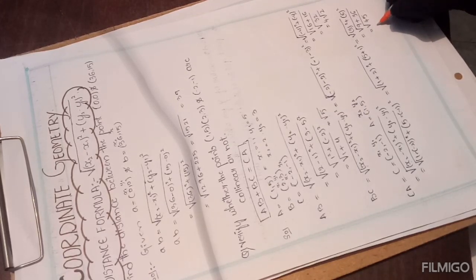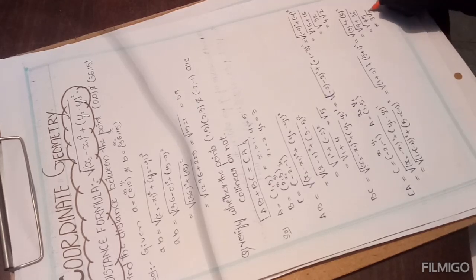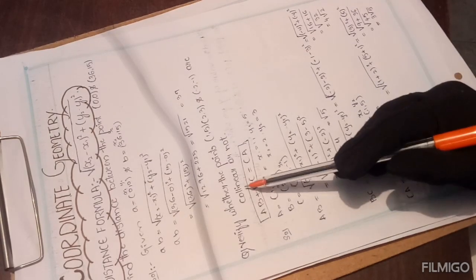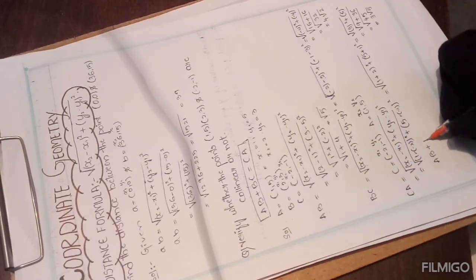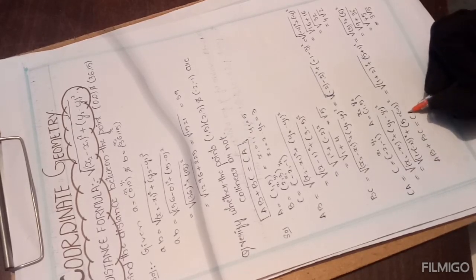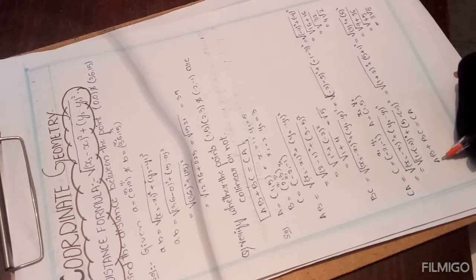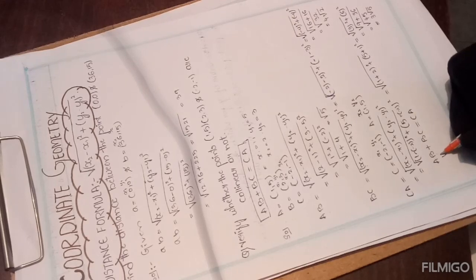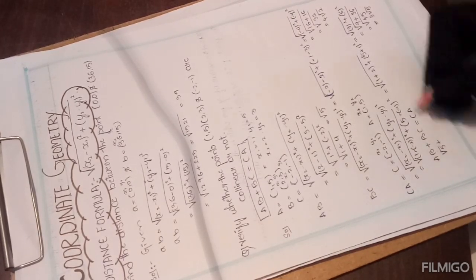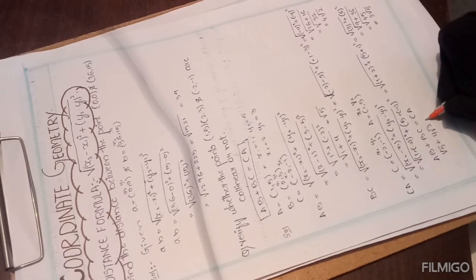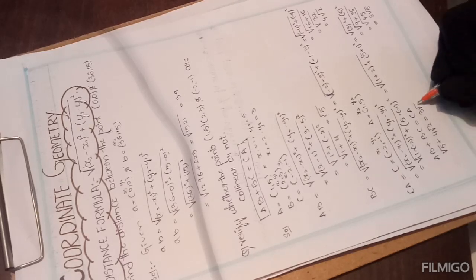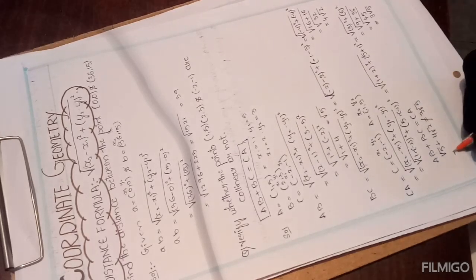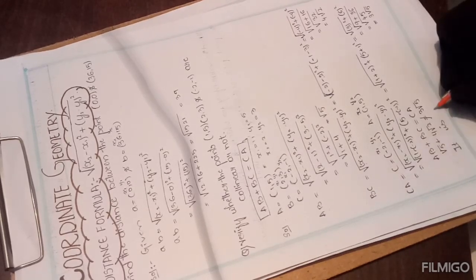Root 45 can be written as 3 root 5. So the condition for collinearity is that the distance AB plus the distance BC is equal to the distance CA. The distance AB is root 5, plus the distance BC is 4 root 2, which should equal the distance CA, which is 3 root 5. Hence they are not equal, so the points are not collinear.